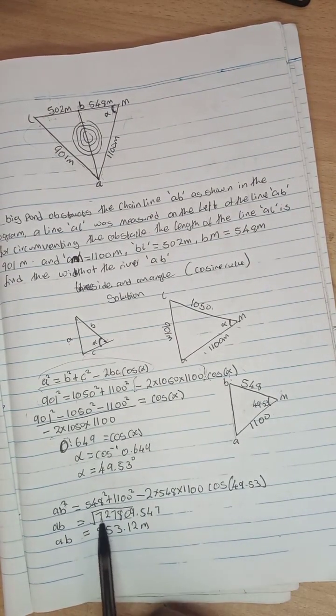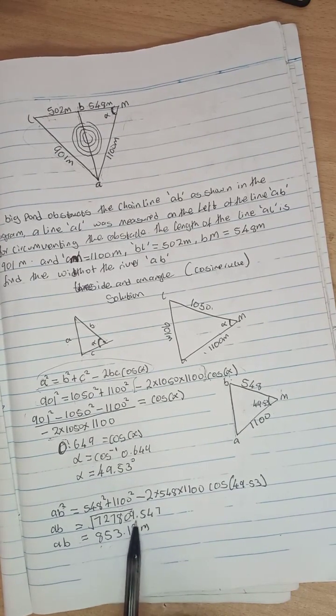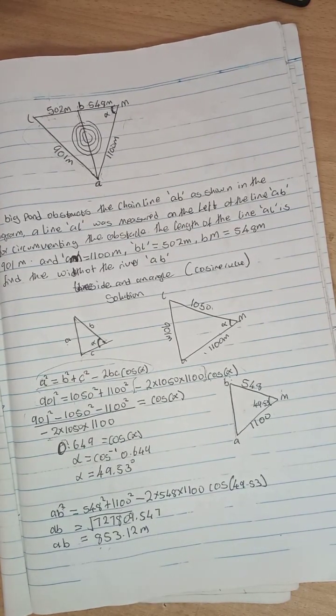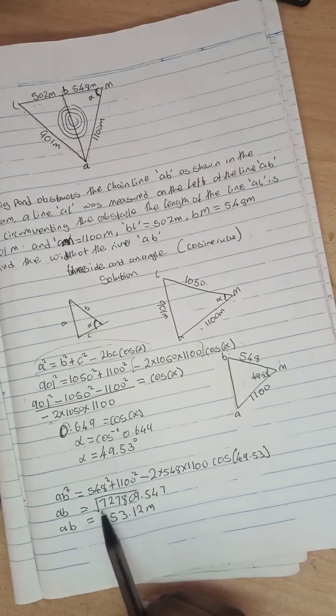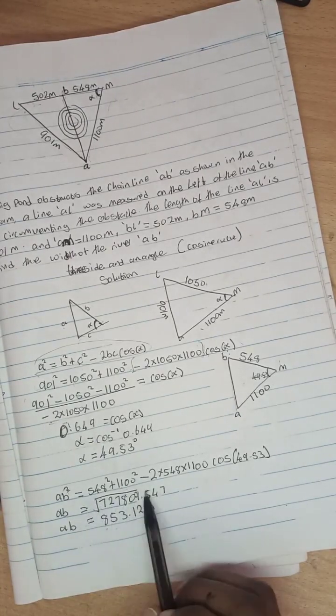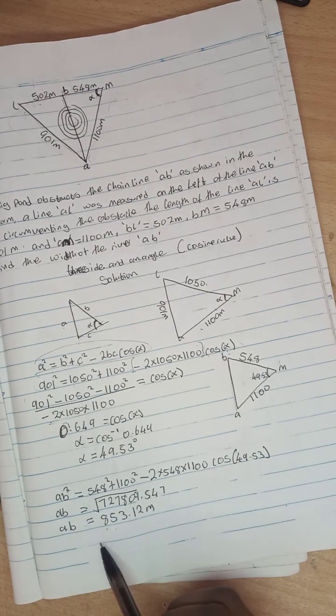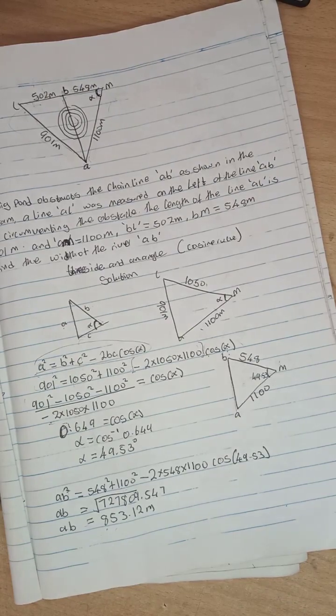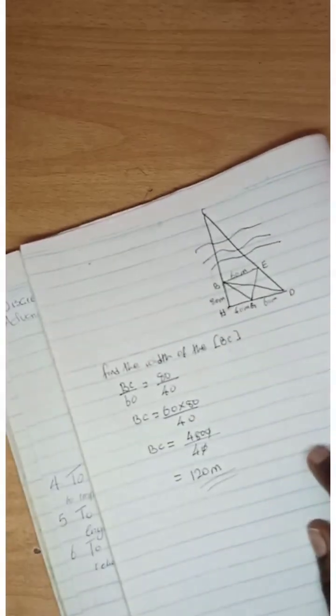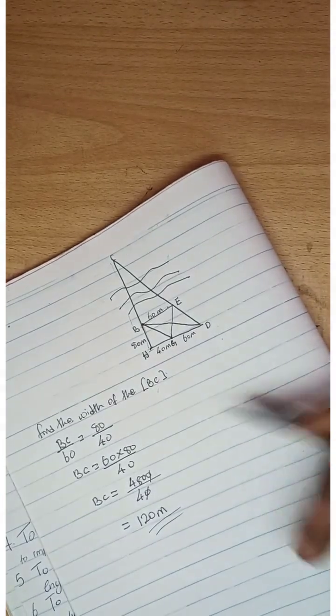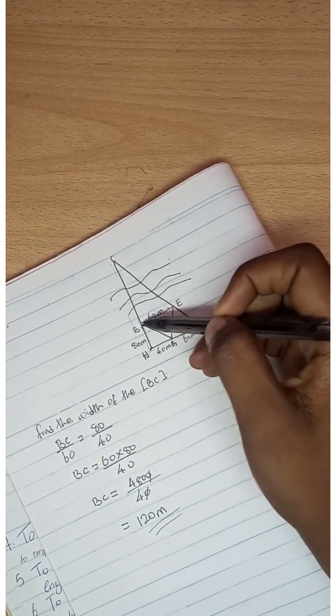So once we punch that in our calculator, we get 727,809.547. So after getting that, we will definitely want to take the square root because this also has a square here. So AB will automatically be equal to 853.12 meters. Alright, so for the next example, they said we should find the width of the river BC, and we know this is the river, right?